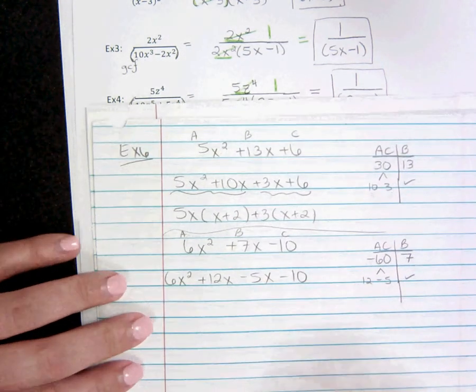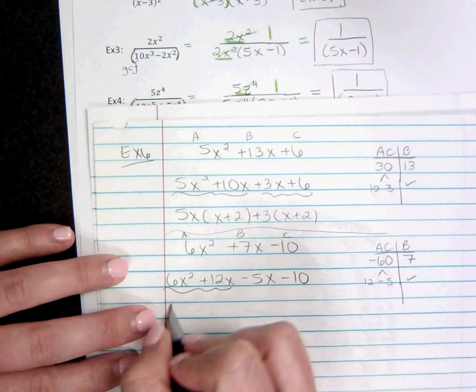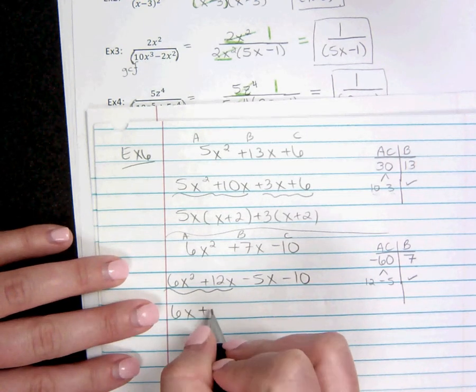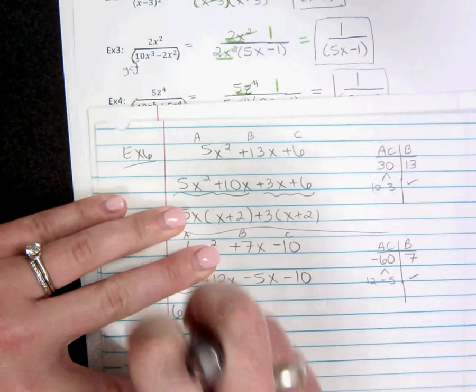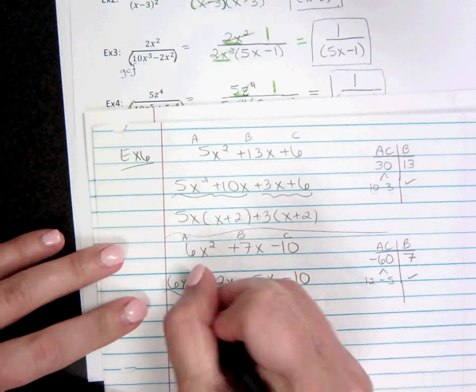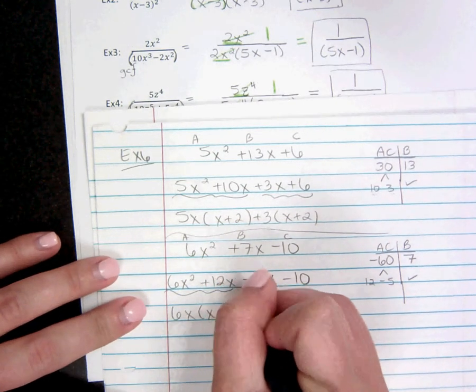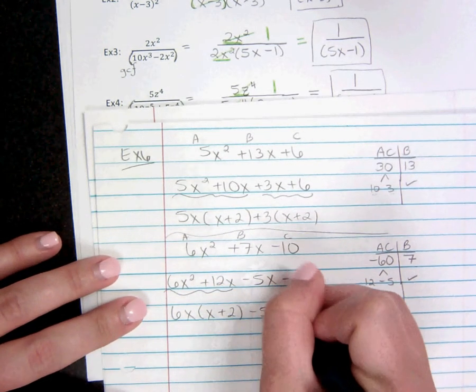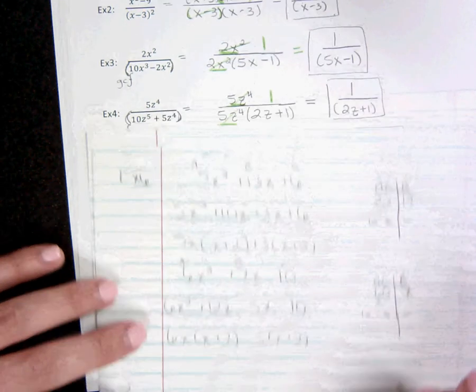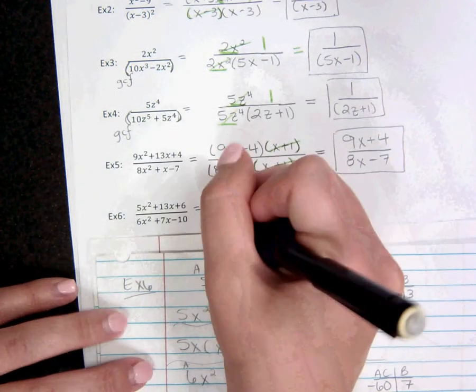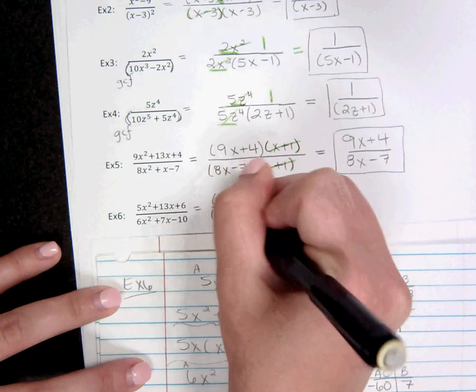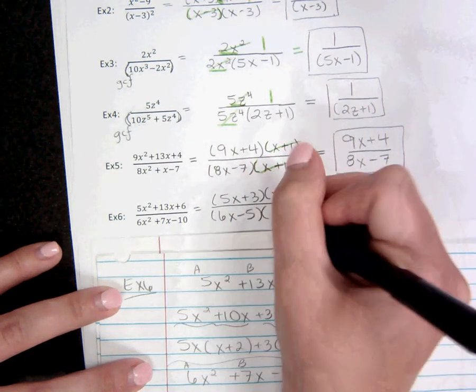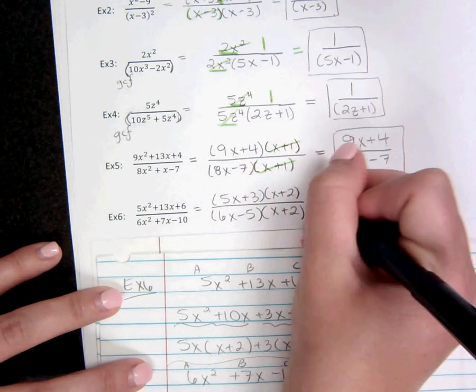Cannot see what I'm doing. There we go. And then grouping, 6x times x plus 2 minus 5 times x plus 2. So the bottom factors into 6x minus 5 times x plus 2.